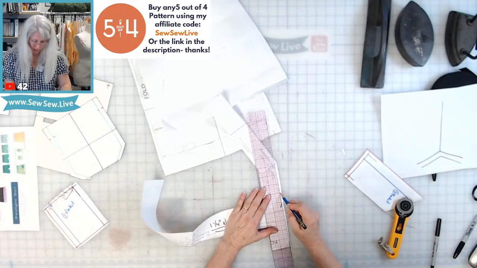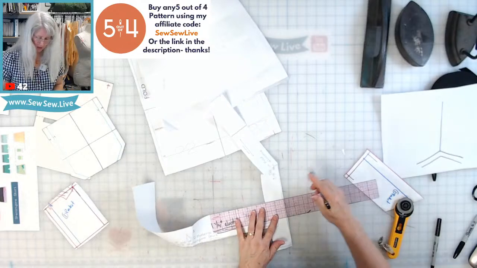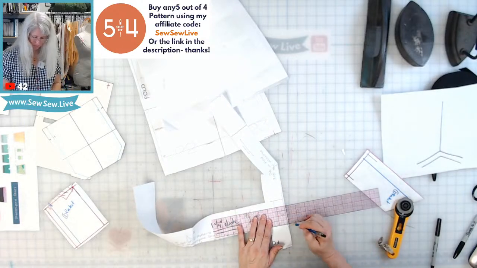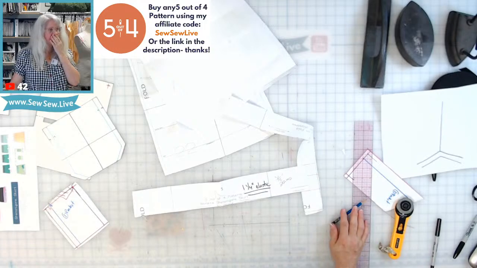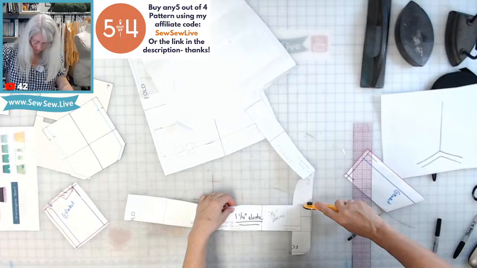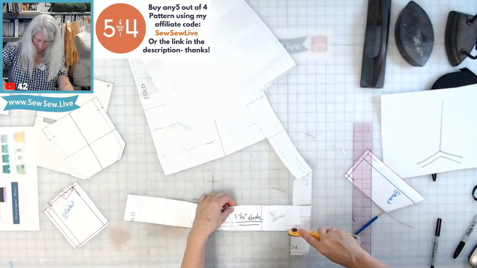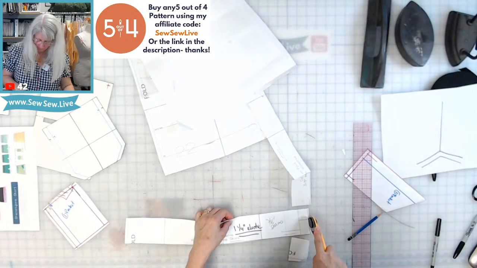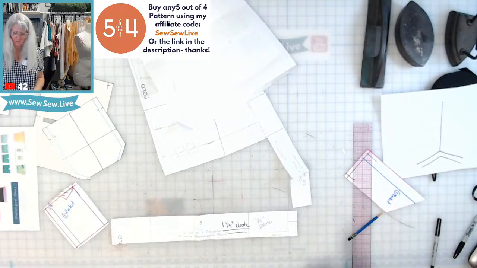We're going to add 1 inch because we added 1/2 of an inch to each side seam. I don't really want to do that, to be honest.